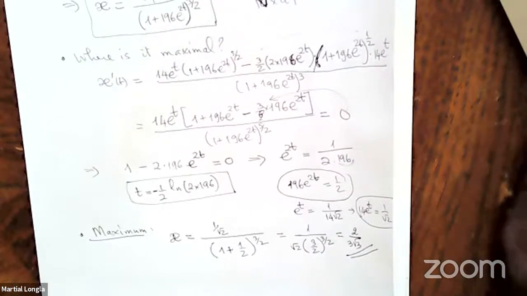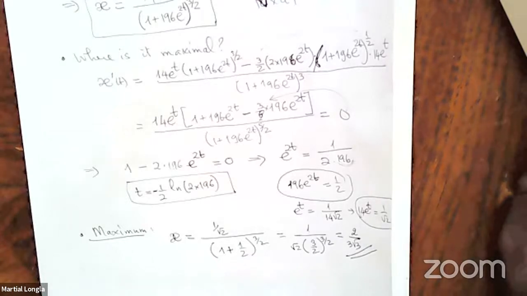Any questions? Now, the other question was here. Find the radius of curvature and write down the equation of the circle.